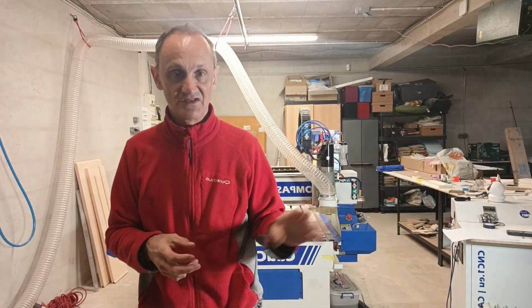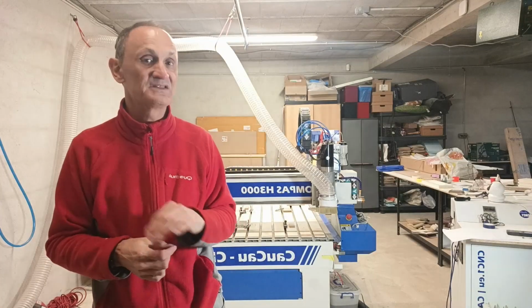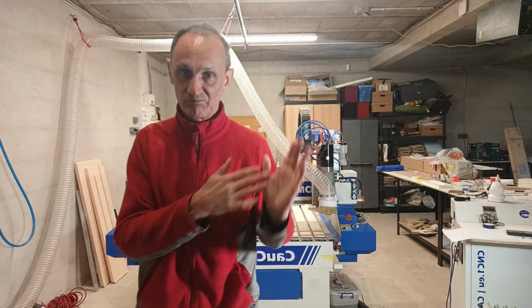Your project is also linked to the materials that you want to mill. If it's about steel, forget it right away. It's not for hobbyists. It's for professionals. I have a neighbor. This is his business, and the machines are weighing 2, 5, 10, or 20 tons.